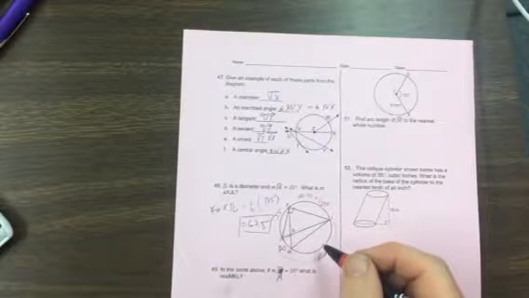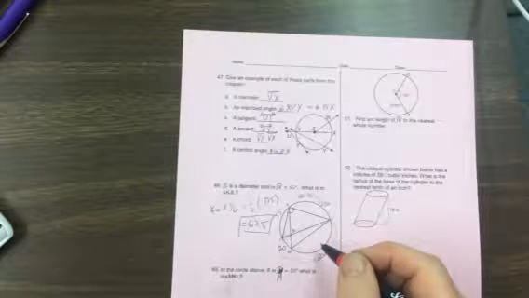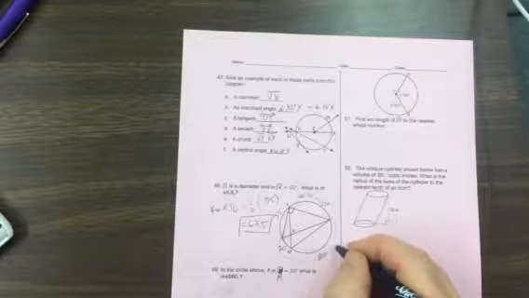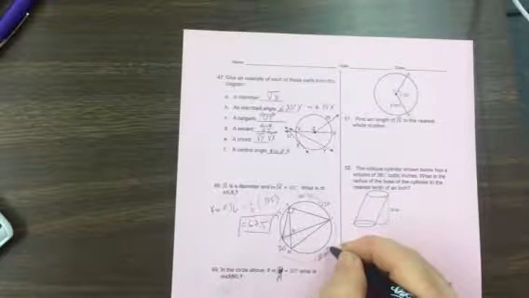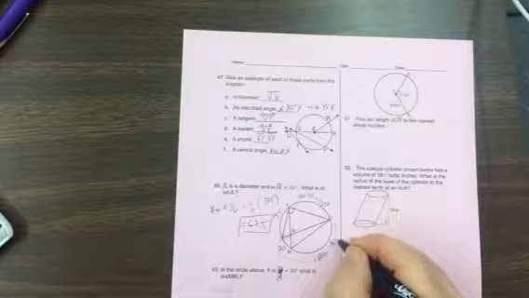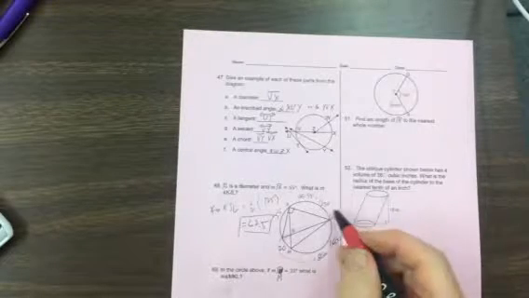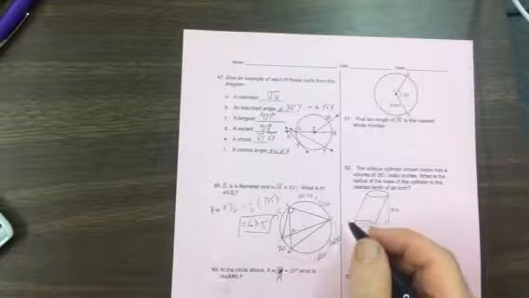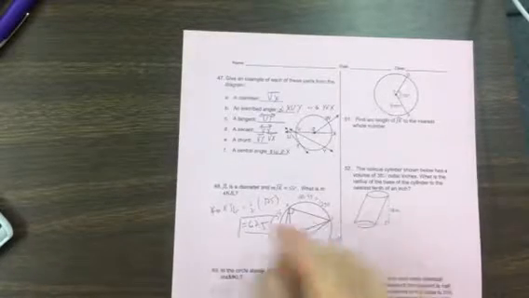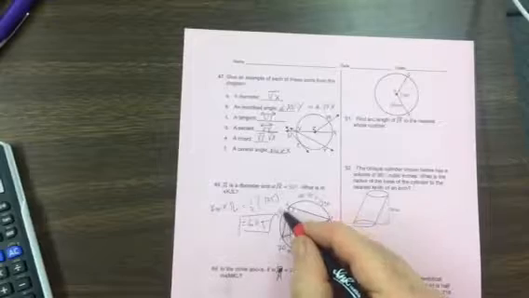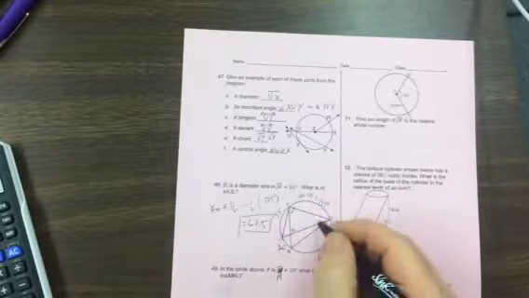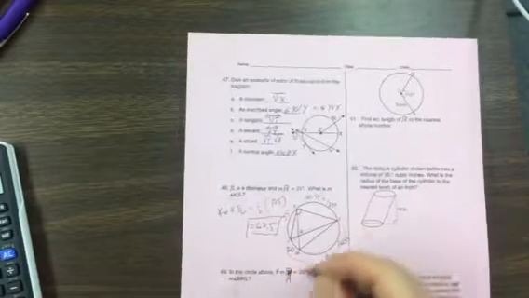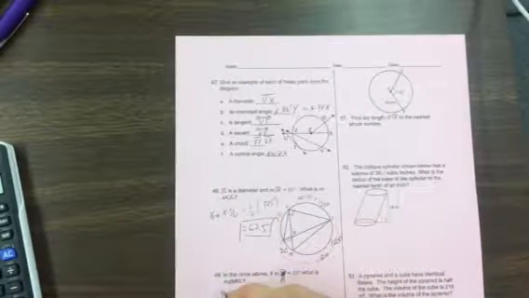Okay, so if this is 20, then that means that this is 160. MKL. All right, so we know that this is 20 and 55, so that means this is 75.